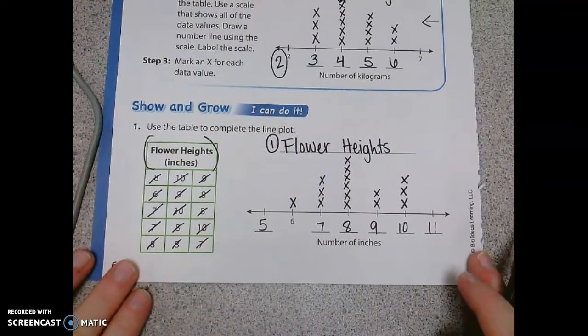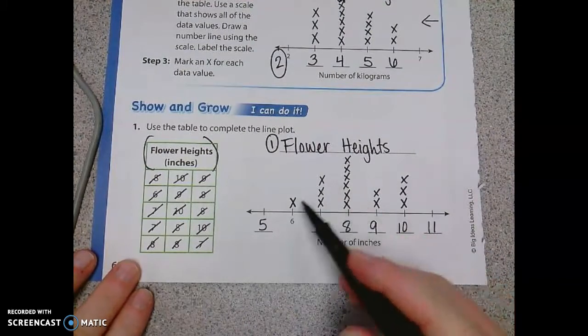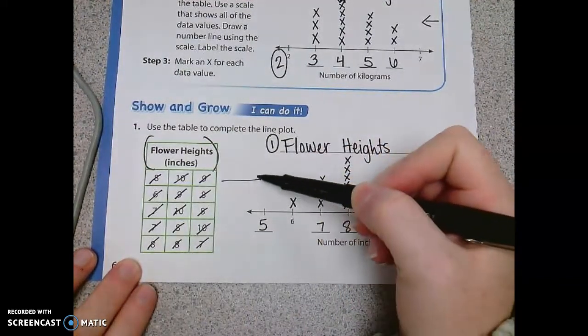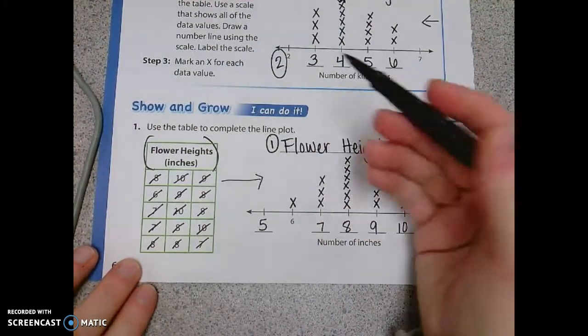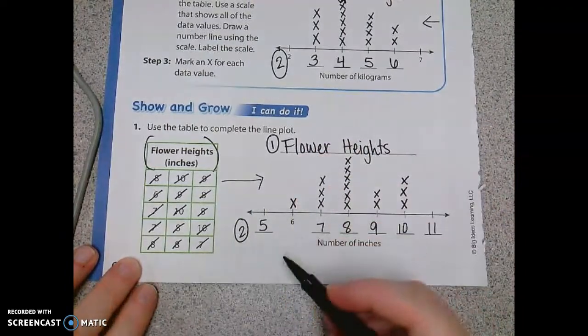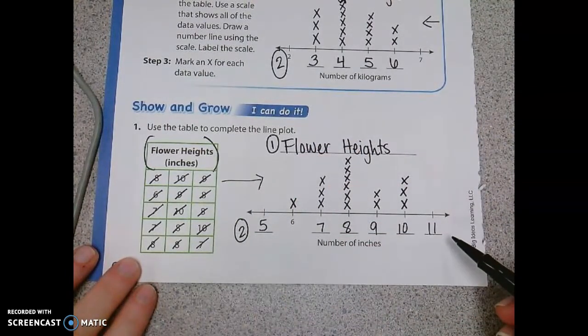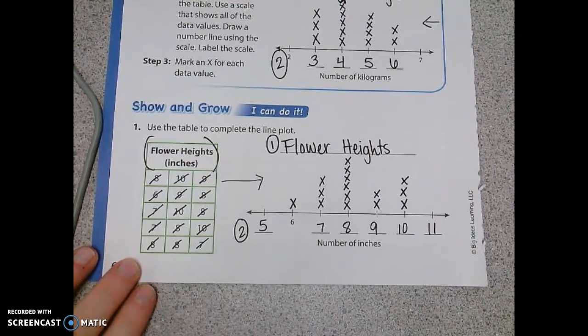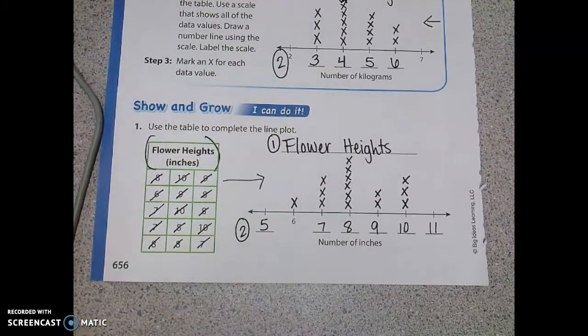That is all you do, okay? Put X's to represent the numbers in your table, and make sure you put your numbers in order, okay, counting from least to biggest in order. Okay, good luck. Let me know if you have any questions.